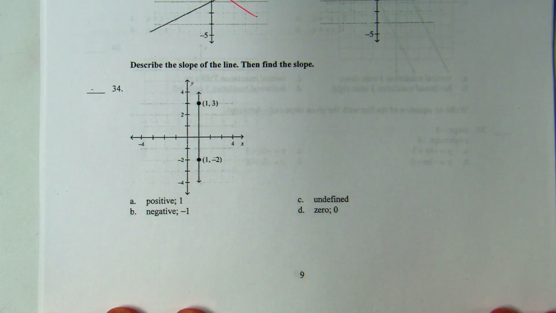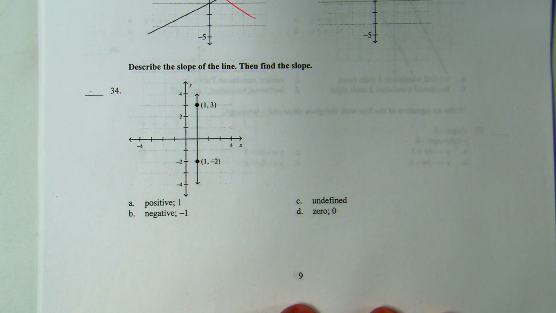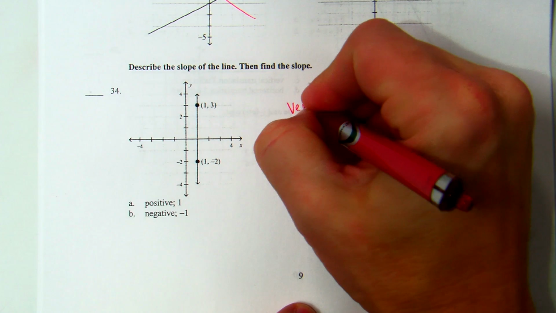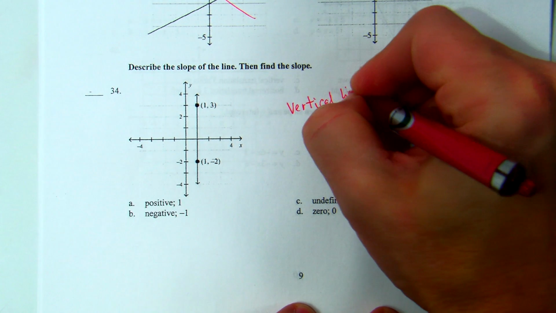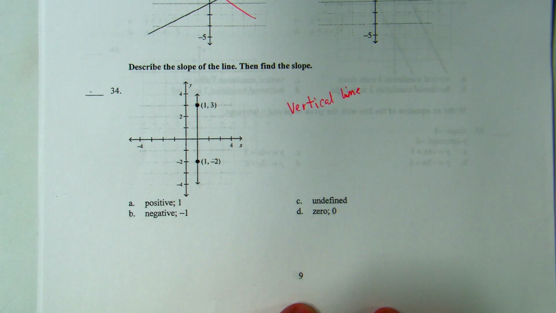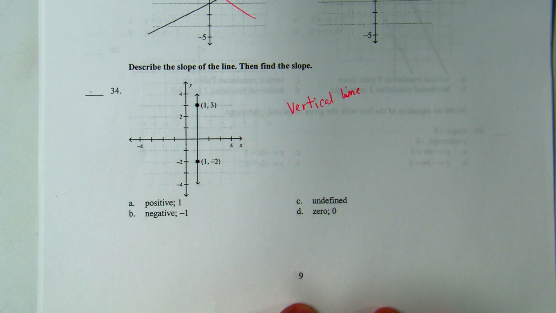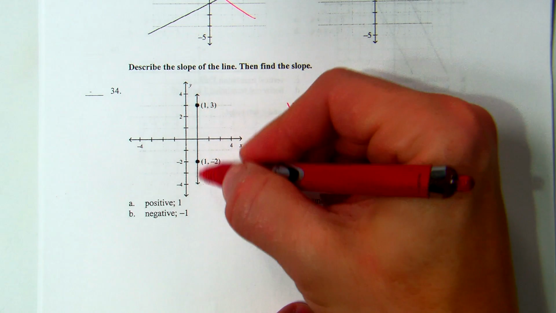On 34, we're asked to describe the slope of the line and then find the slope. This one is pretty simple. This is a vertical line. Remember that a horizontal line was y equals some value, and a horizontal line has a slope of 0. If you think about the equation, there's no x term, and the way that x term goes away is it's been multiplied by 0. And 0 times x is 0, so it makes the x disappear. In this case, we have a vertical line.